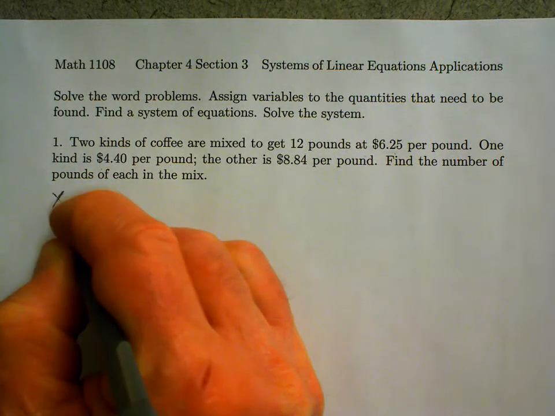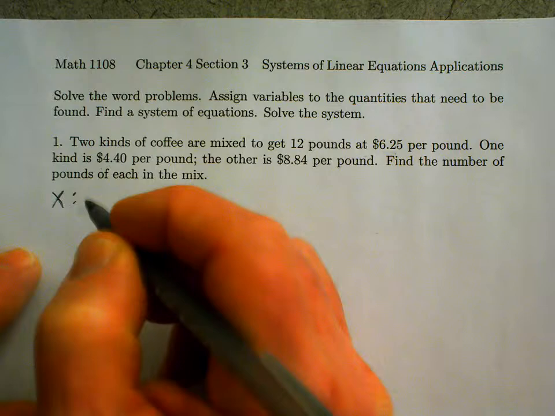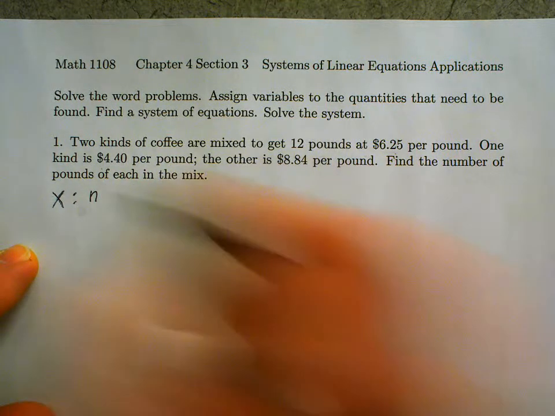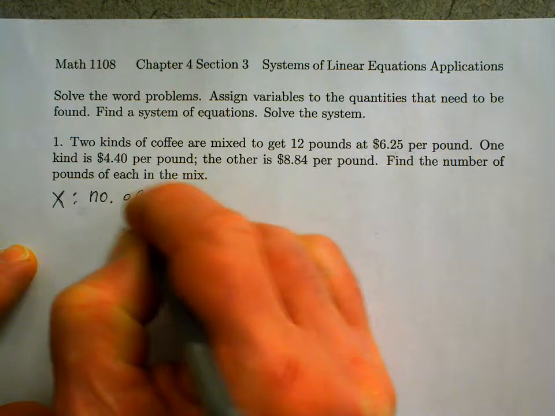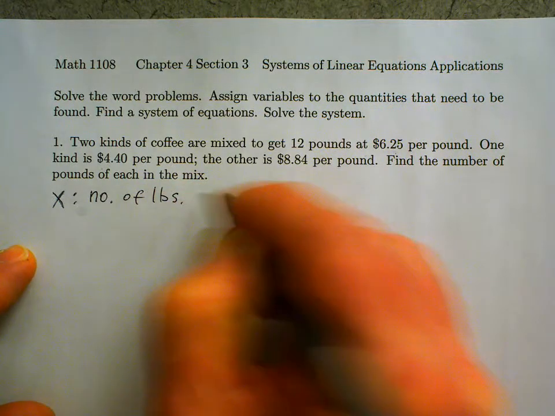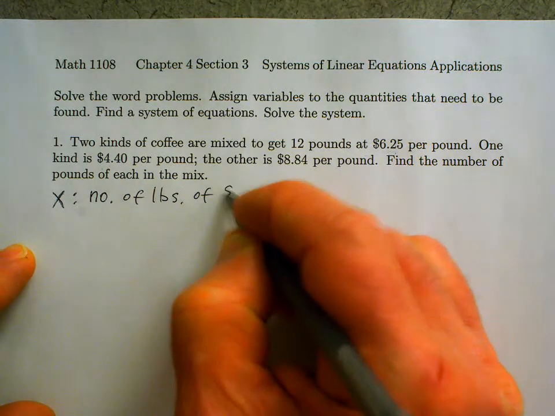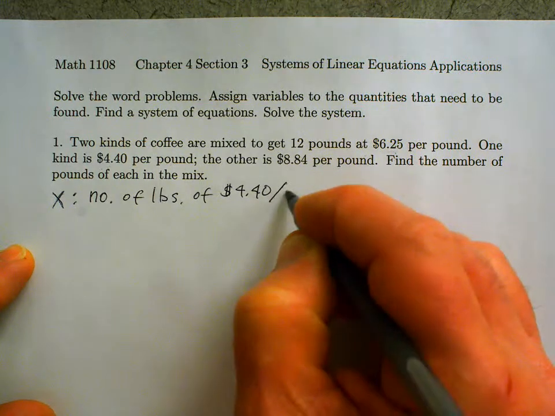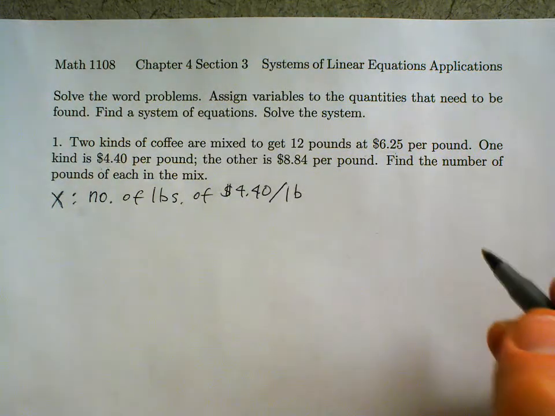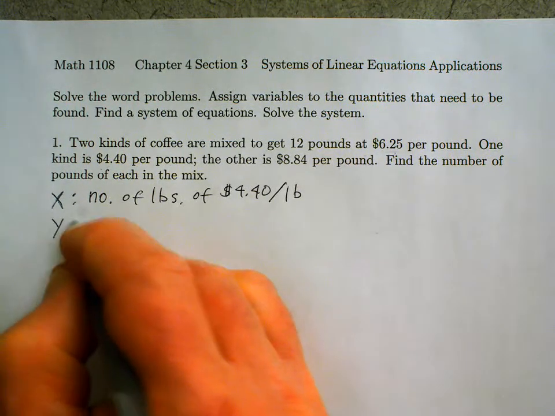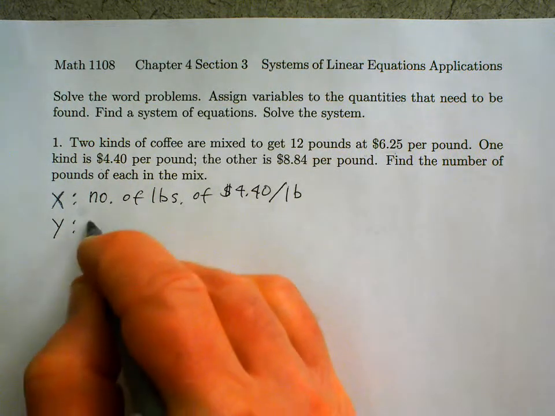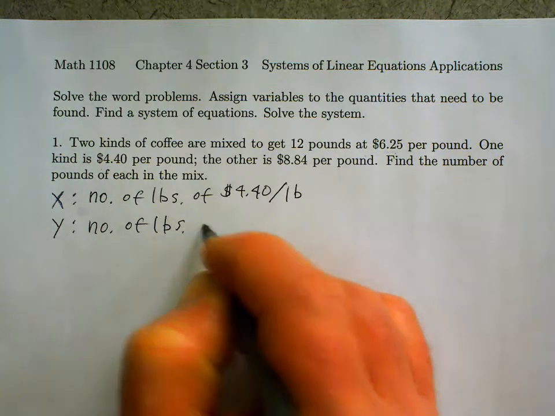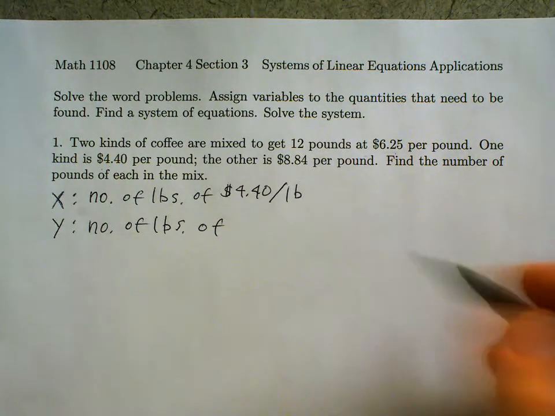Let's let X be the number of pounds of the $4.40 per pound. And let's let Y be the number of pounds of the $8.84 per pound.